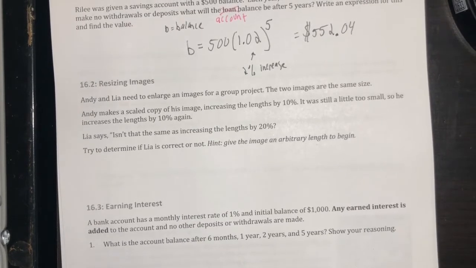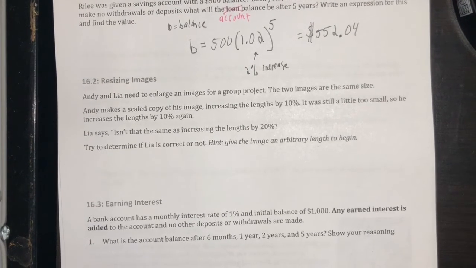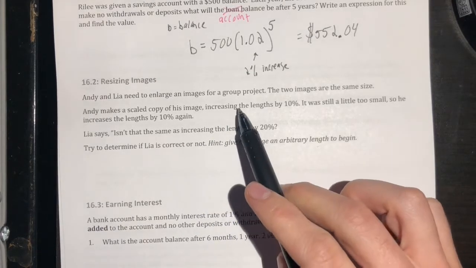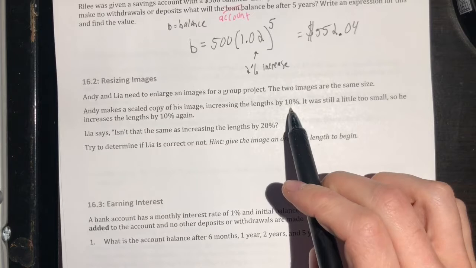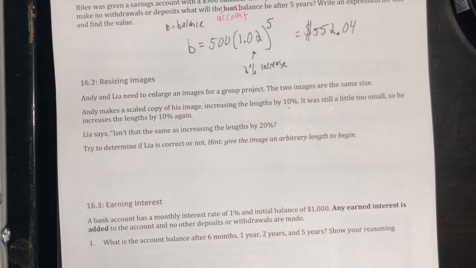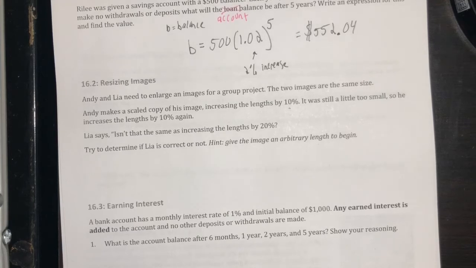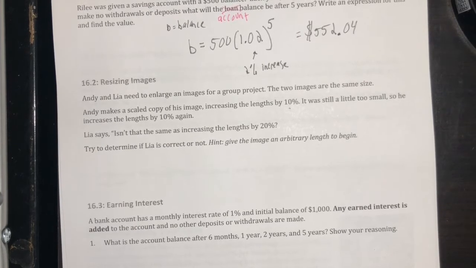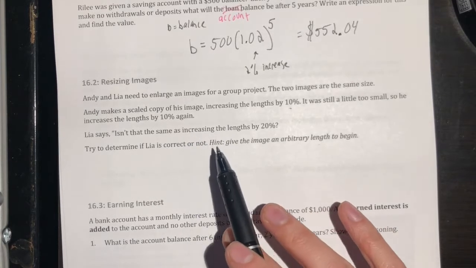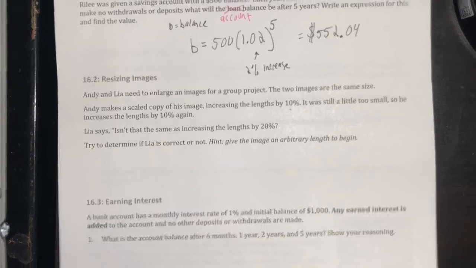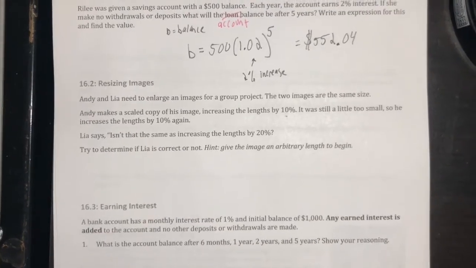So, Andy and Leah need to enlarge images for a group project. The two images are the same size. Andy makes a scaled copy of his image, increasing the lengths by 10%. It was a little too small, so he increases the lengths by 10% again. And Leah says, isn't that the same as increasing the lengths by 20%? So take a minute and think about whether you think that is true or not. And as a hint, just give the image an arbitrary length to begin with and see what happens. So pause it, give your best try.